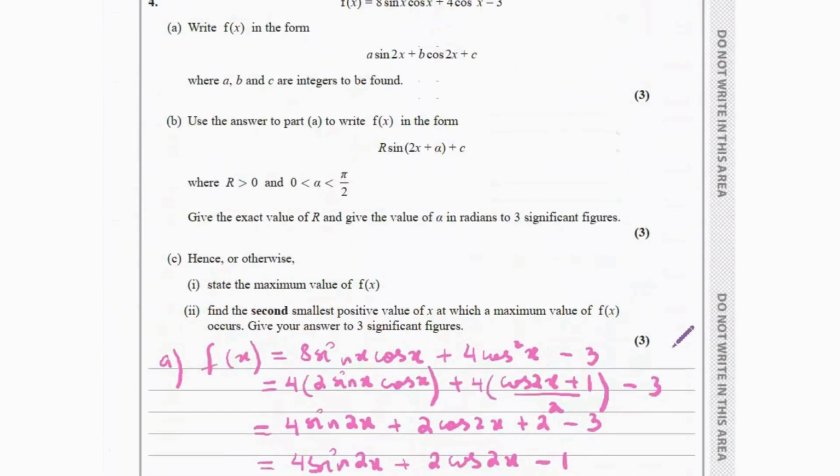This is your answer to part B. Then it says hence or otherwise state the maximum value of f of x.